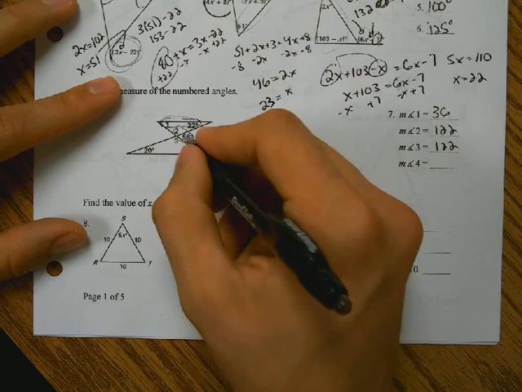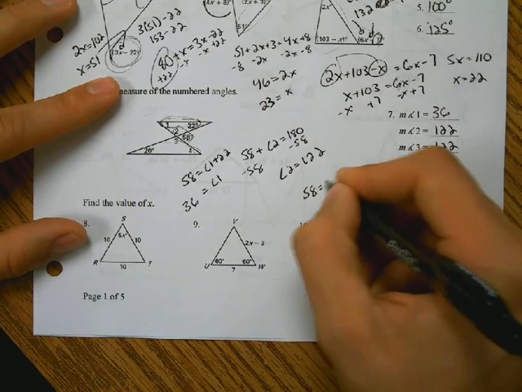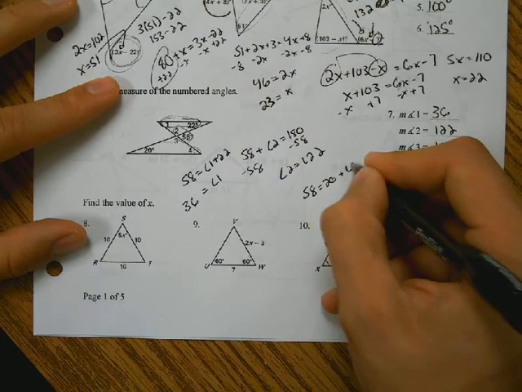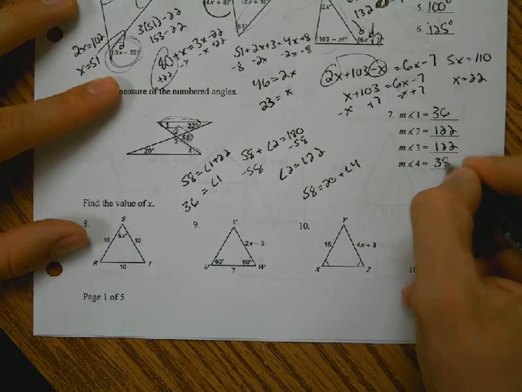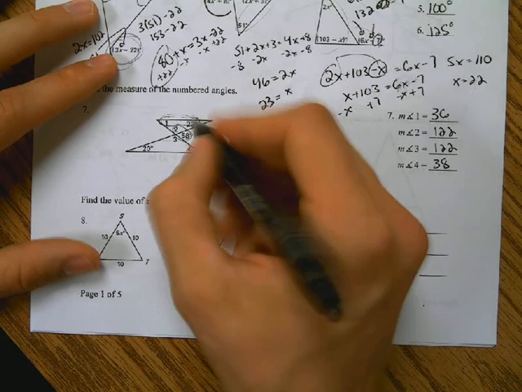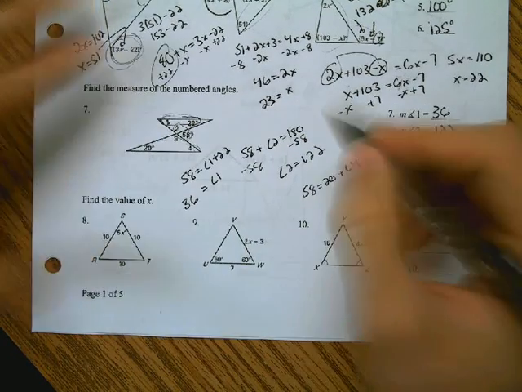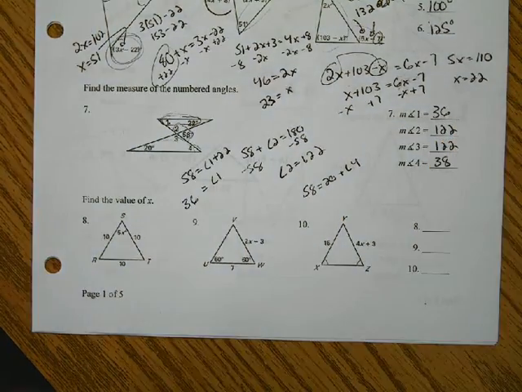And then over here, 58 is equal to 20 plus 4. So 58 is equal to 20 plus angle 4. Subtract the 20, I'm going to get a 38. Now, you can do this another way. Once you find 122, you can add 122, 22, and subtract from 180 to get angle 1. You're going to get that same answer.